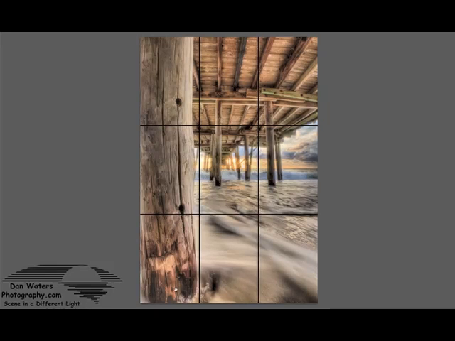So you have to kind of go with the photograph also. You can't just blindly do the rule of thirds. You have to look at the photograph and then kind of figure it out. And it's a guideline, and that's what you're trying to do, is make your photos more interesting to the viewer.